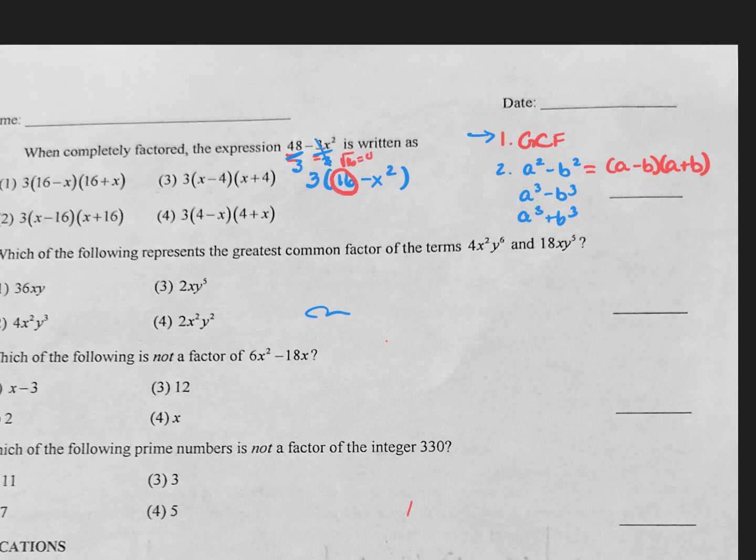But it turns out to be pretty easy because this number right here, you just need to square root it. Square root of 16 is 4. And so that's what a would be in this case. A is a 4 because that's what's been squared to give you 16. And when you square root the x squared, that's just an x. And so that's your b.